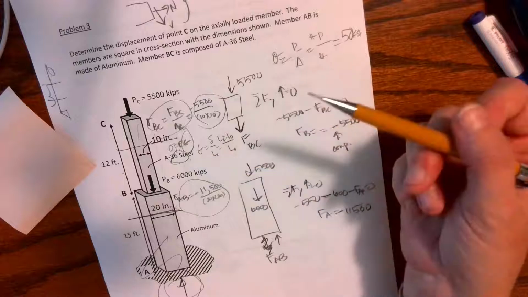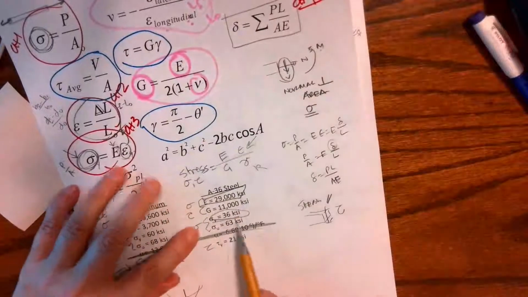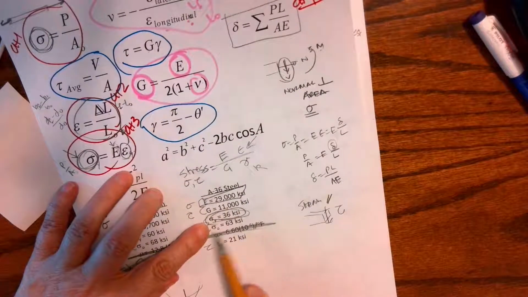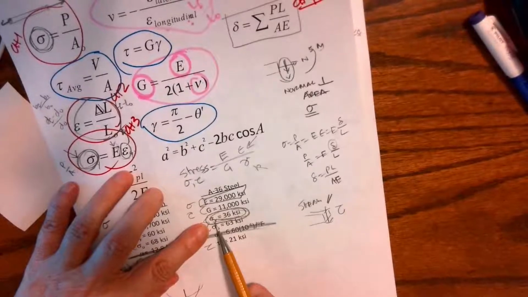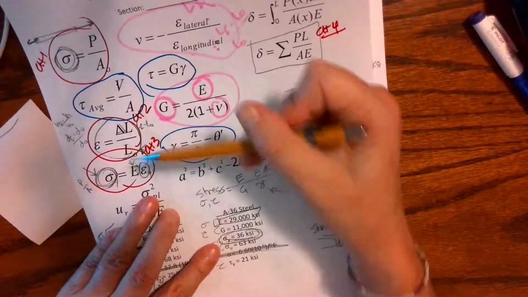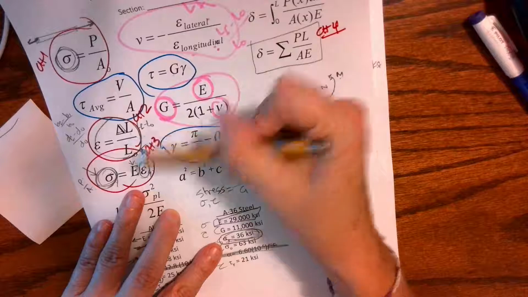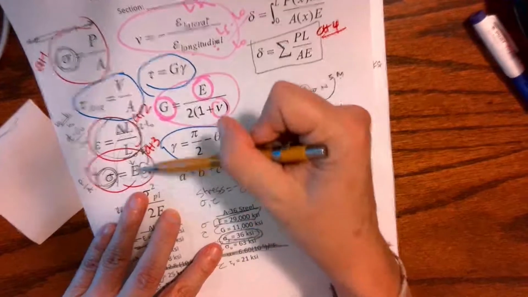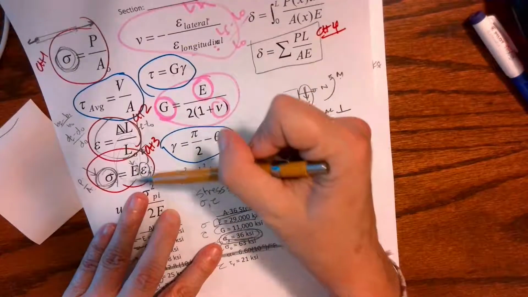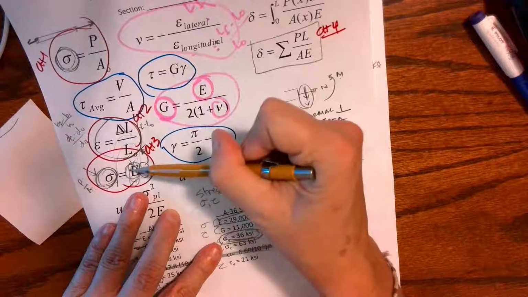Okay, if I get a stress of 50 KSI, that is greater than yield. I cannot use this equation. I can't use any of these equations because we are no longer in the elastic region.